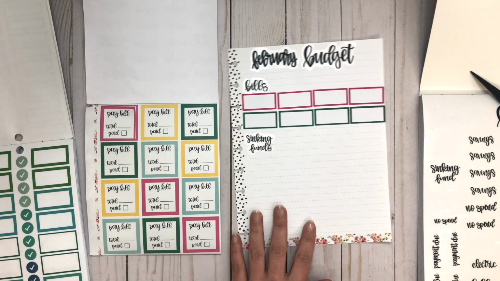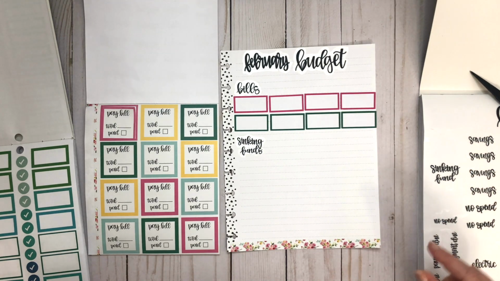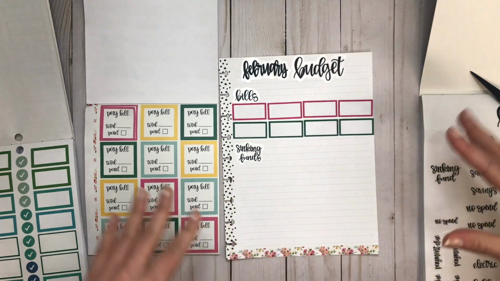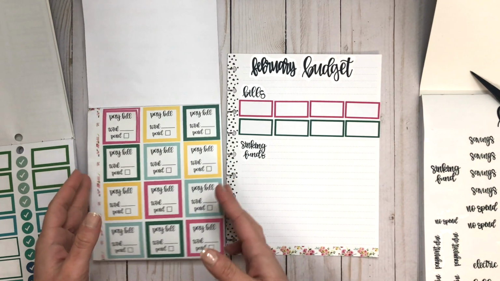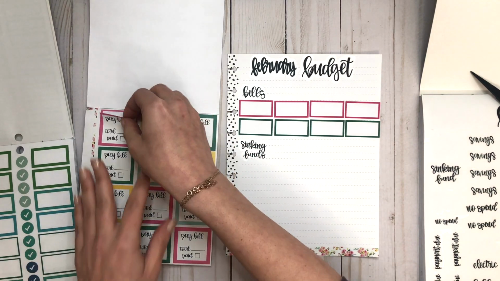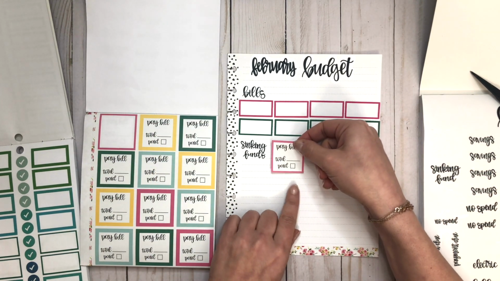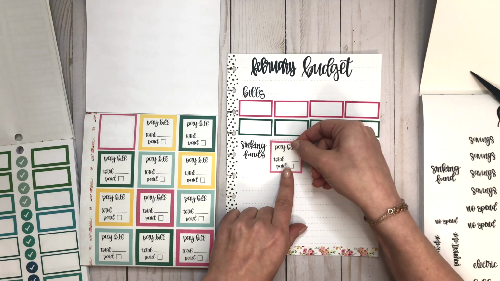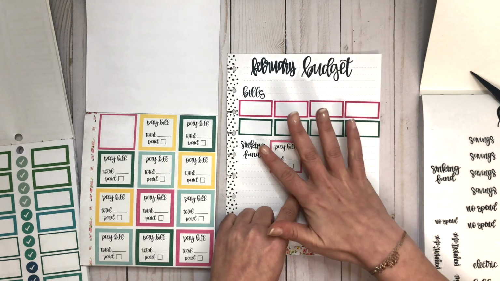Okay, sinking funds. I have 4 sinking funds that I am contributing to for the month of February. I do have more than 4 sinking funds, but as I've said before, I don't believe that every month you need to contribute to every sinking fund. I think that that can sort of set you up for failure because I'll show you how I'm adjusting these stickers in a minute.